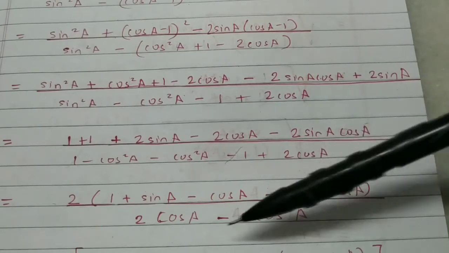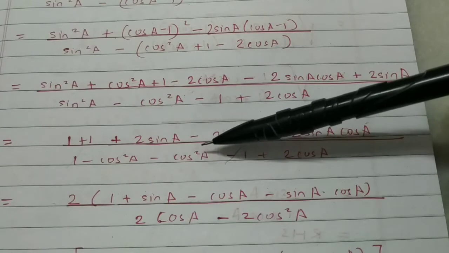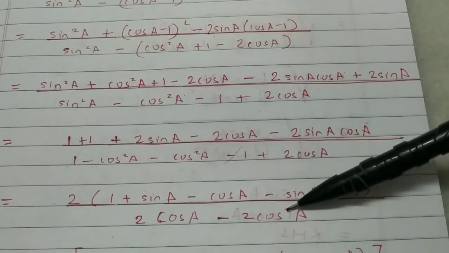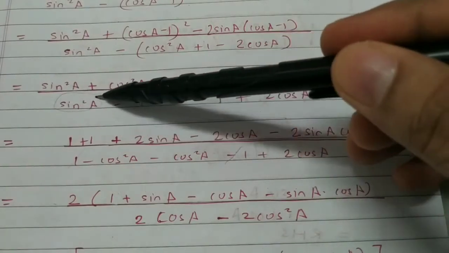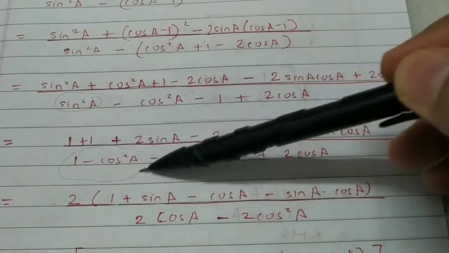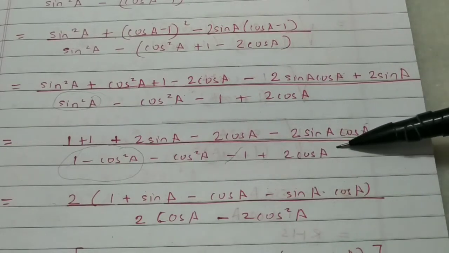2 cos A as it is, and minus cos square A minus cos square A becomes minus 2 cos square A. The reason why we converted the sine square A into 1 minus cos square A was to make sure that everything in the denominator is in terms of cos.